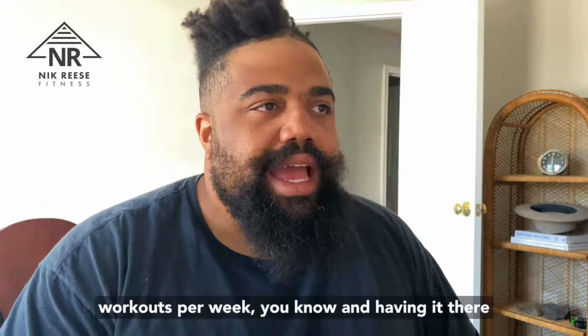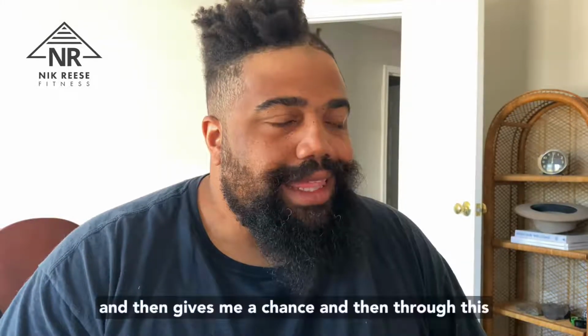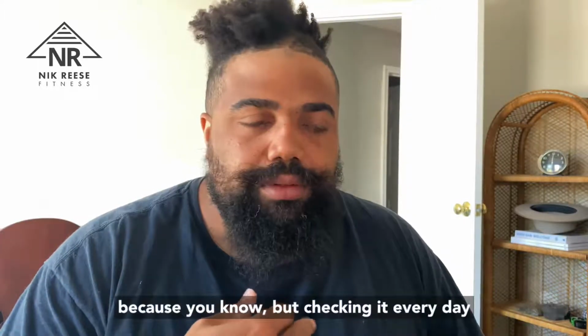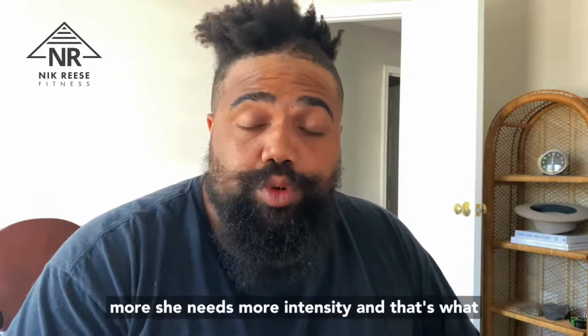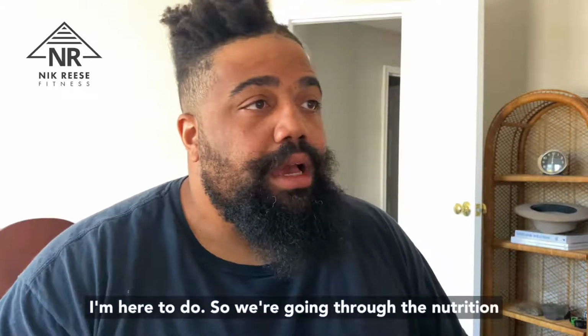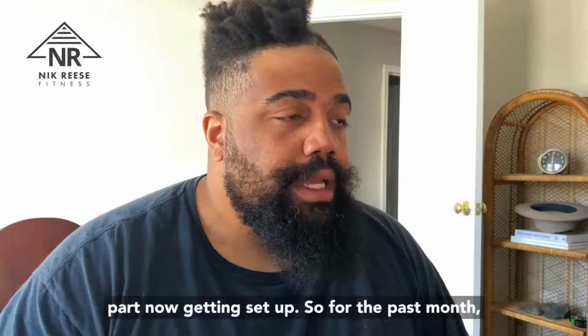And having it there and having a solid start time on it really helps. And then through this, because by checking in every day and talking every day, I realized she needs more. She needs more intensity. And that's what I'm here to do. So we're going through the nutrition part now, getting set up.